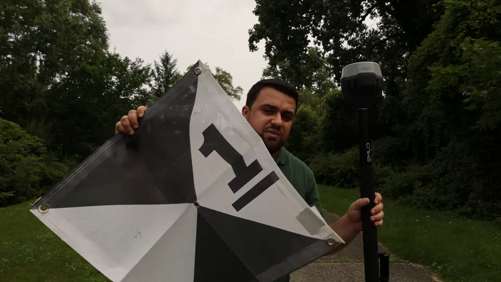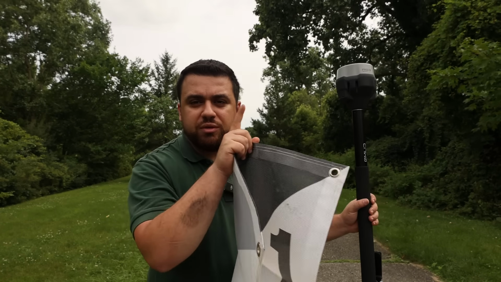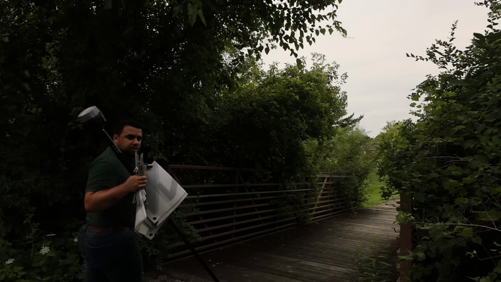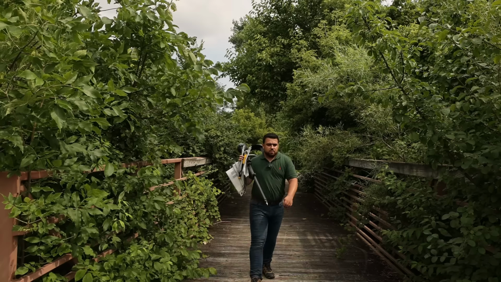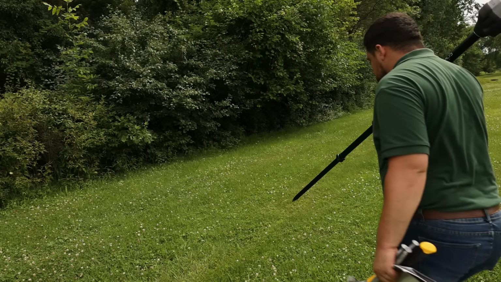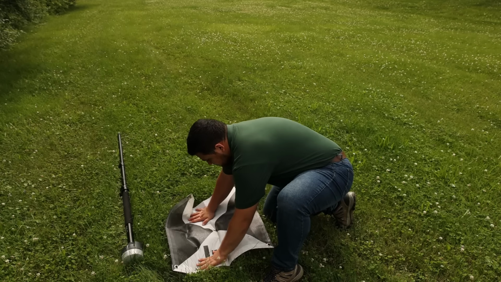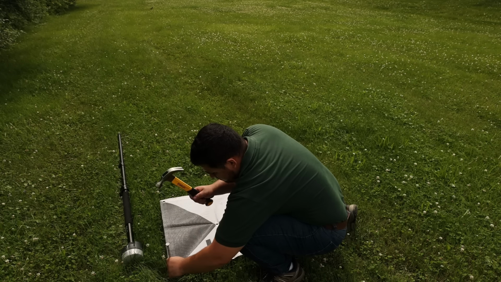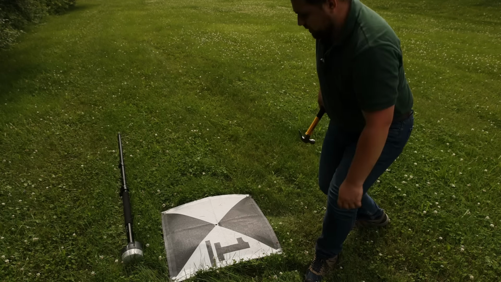So I'm going to take my Emlid Reach RS3 and 5 of these targets, and we're going to start by setting the first one in the northeast corner of the site. All right, so we're going to go ahead and establish the first 2 ground control points. Okay, I think I'm going to set the first point here. Lay it out like this. All right, there we go.